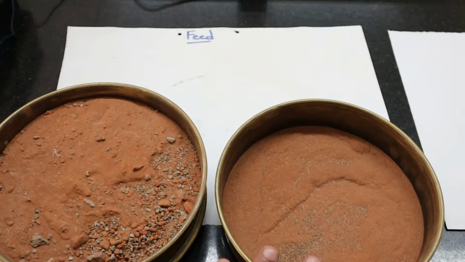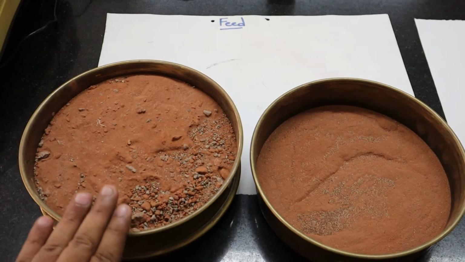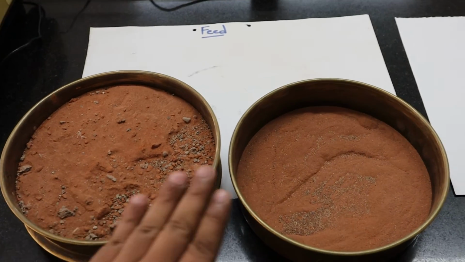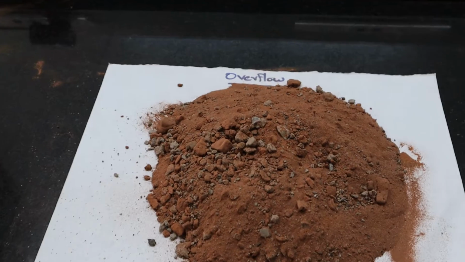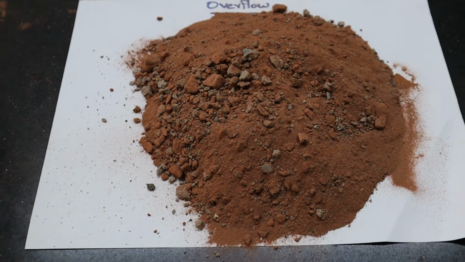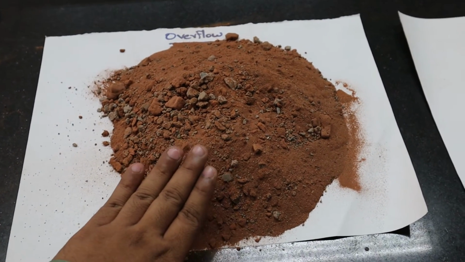Now what we are going to do is, we are going to separately analyze the overflow, and we are going to separately analyze the underflow. Yes, students, this is our overflow material that is collected. What we do is we have to separately analyze the overflow.